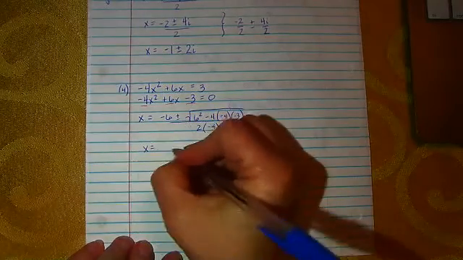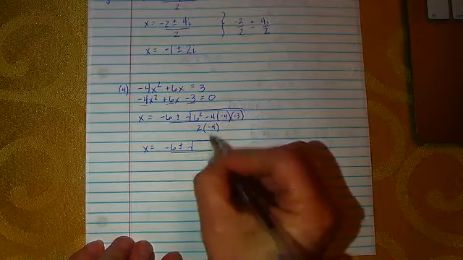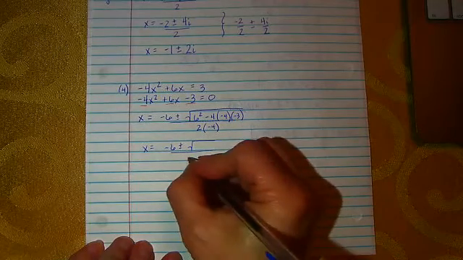We're going to do a little work under the radical in a second. I'm going to go ahead and multiply my denominator. 2 times -4 would be -8.